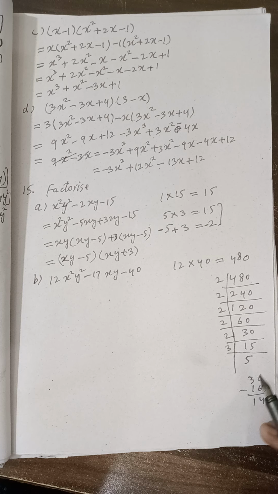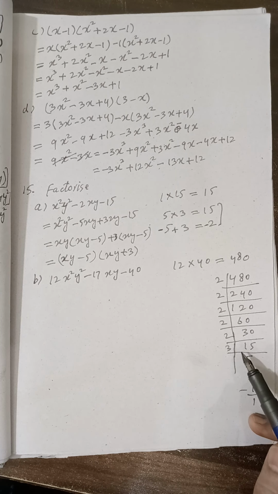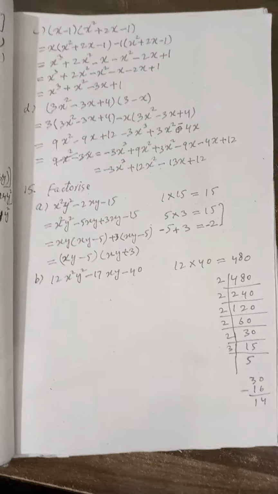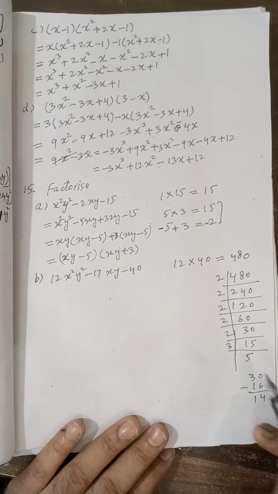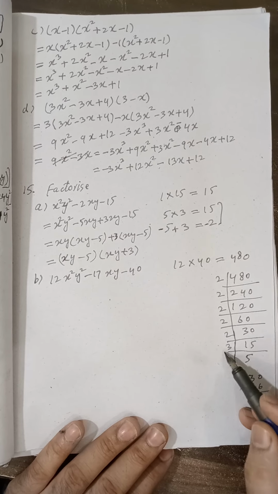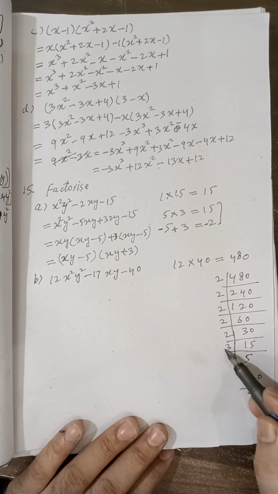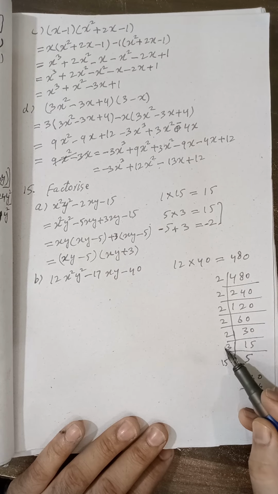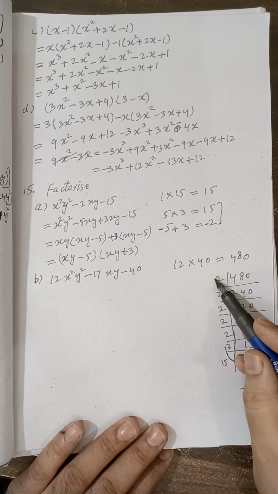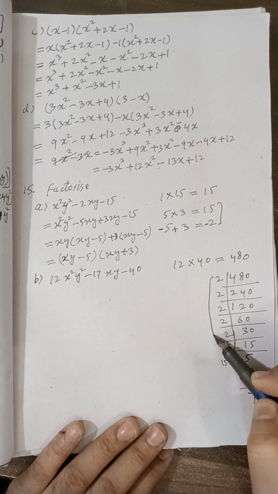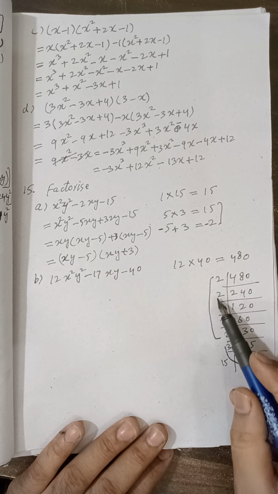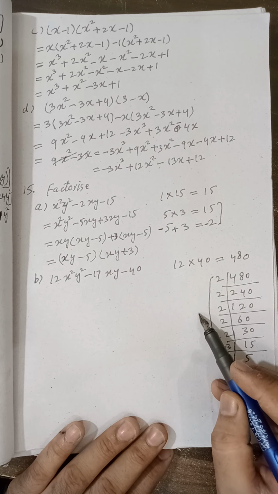Dear student, you should try this. If you try this, 15, this one is 15, 3 5s are 15, and all these twos make 2 2s are 4, 4 2s are 8, 8 2s are 16, 16 2s are 32.